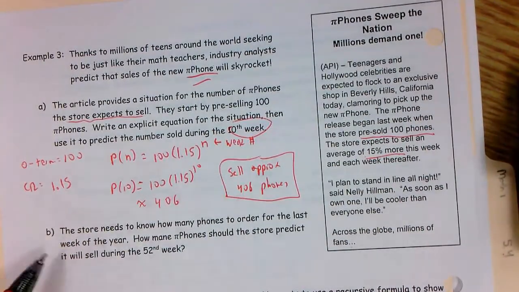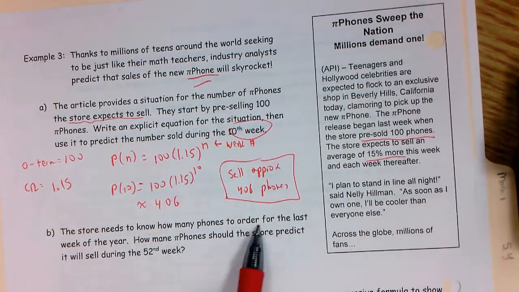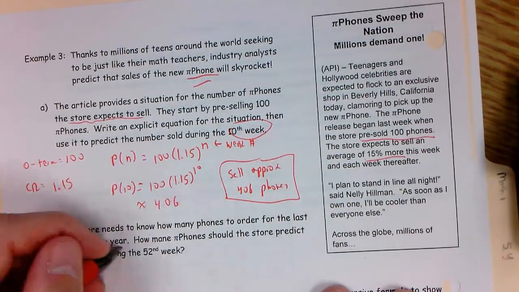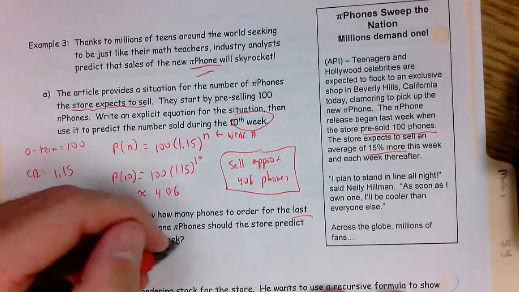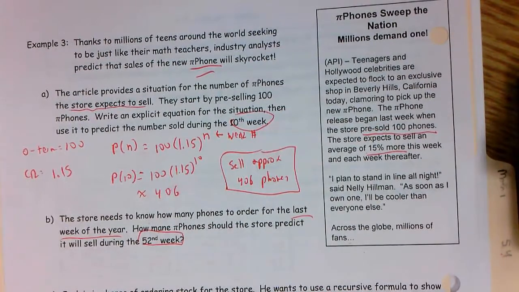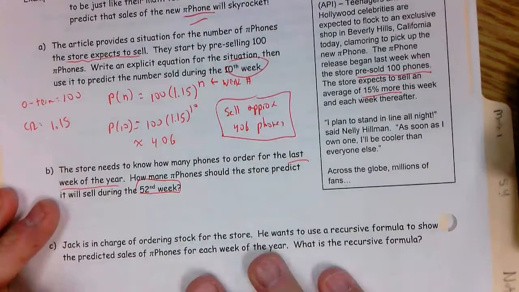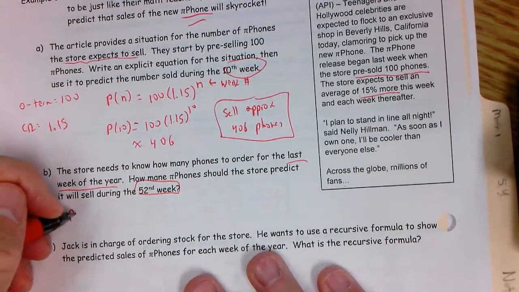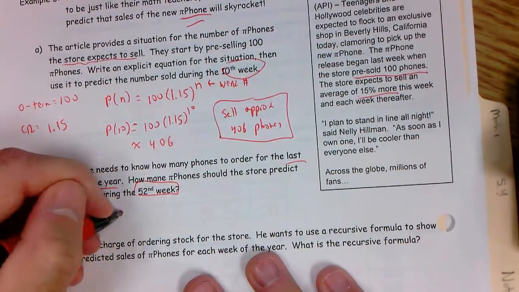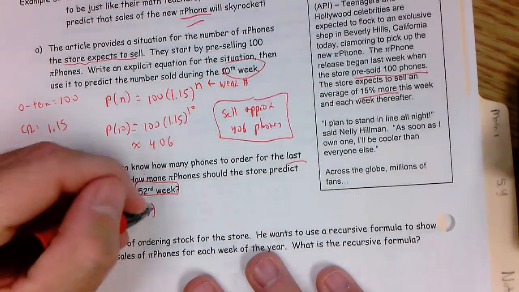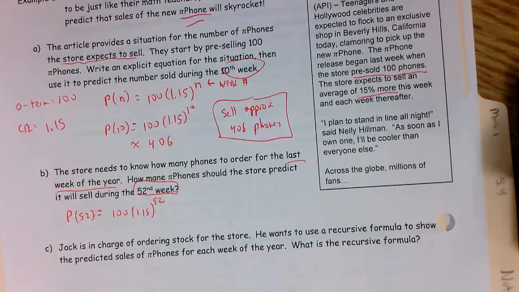Let me see. The store needs to know how many phones to order for the last week of the year. How many Pi phones should the store predict it will sell during the 52nd week, right? So a year has 52 weeks. We want to know how many phones to order for the last week. So that just means we want to figure out P of 52. That would be 100 times 1.15 to the 52nd.